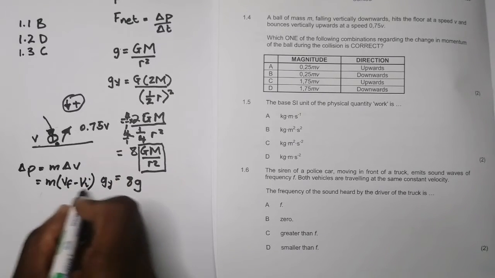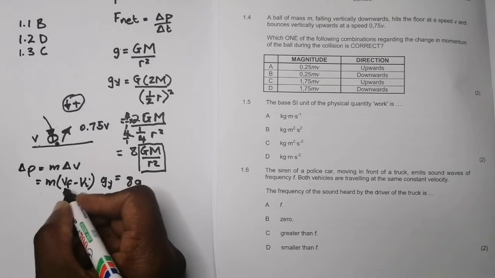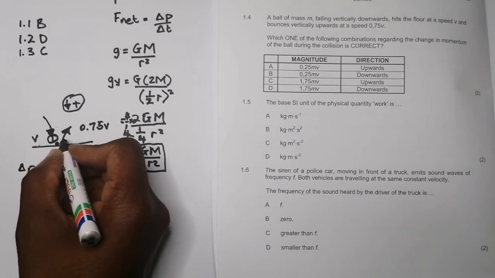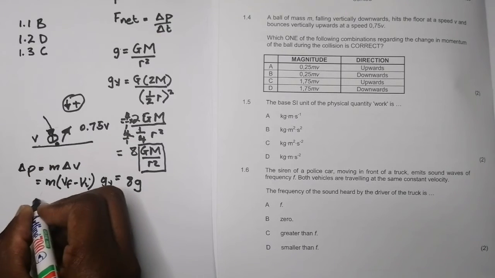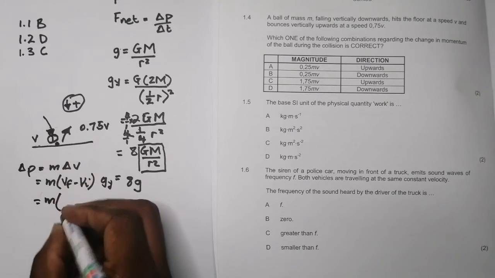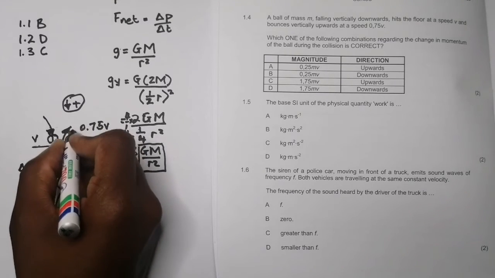Now, most of the time when people substitute there, they forget that the final velocity is the velocity after the bounce, after it collides with the ground. So my final velocity is what happened afterwards, which was 0.75 v. But remember, it's in the opposite direction.